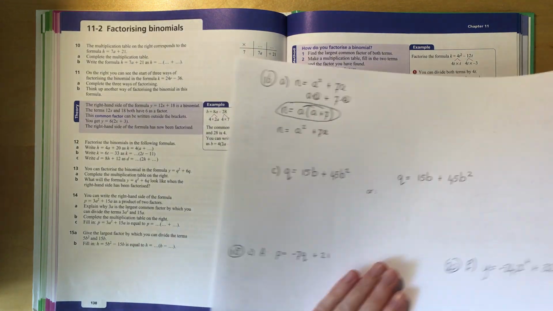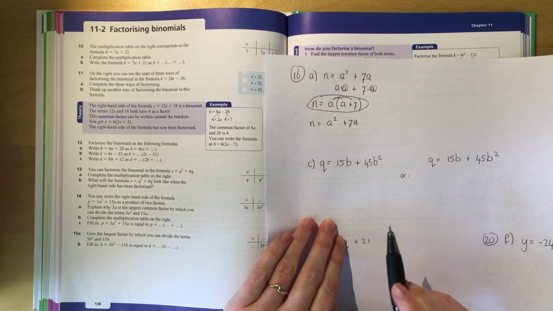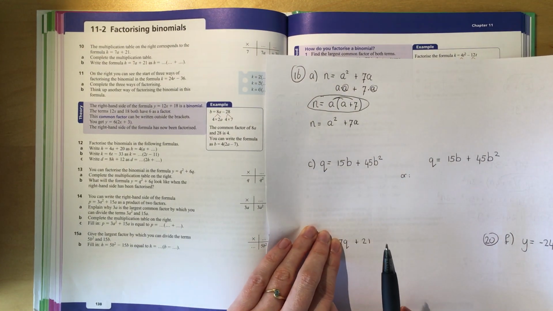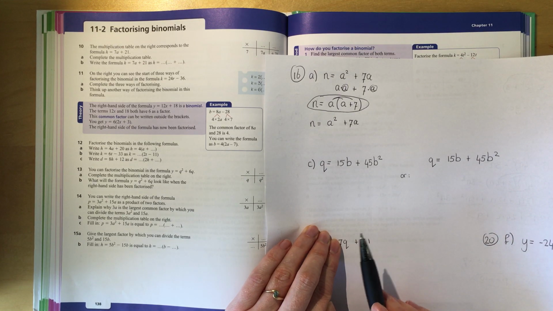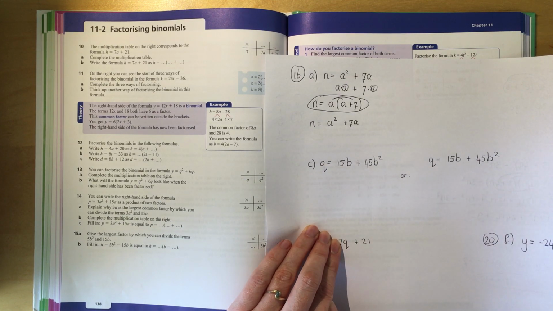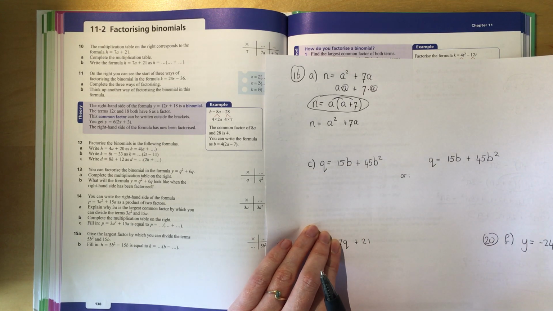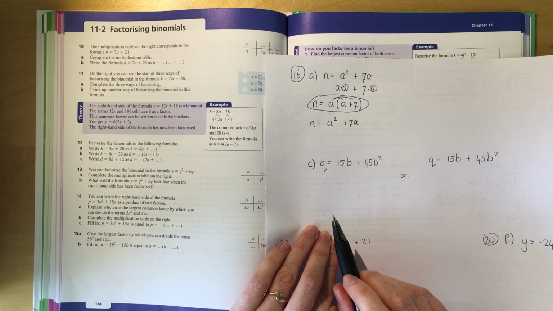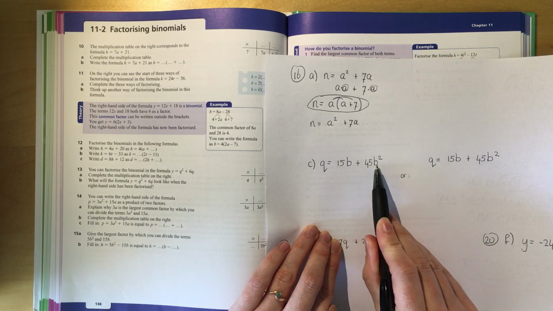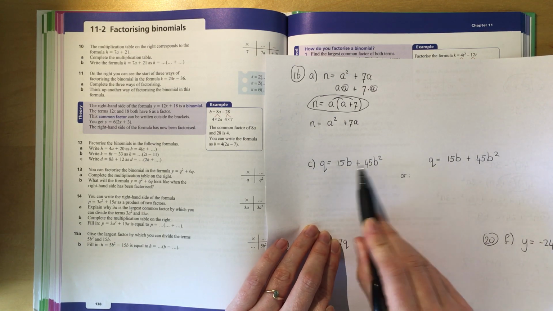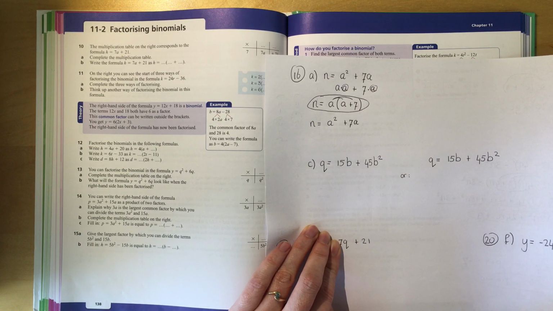Now, sometimes there's more than one common factor. Let's look at exercise 16c. The formula that we need to factorize is q equals 15b plus 45b squared. The method is the same. We're going to look for the common factor, but besides the b that they both have in common, there might be a regular number in common as well.